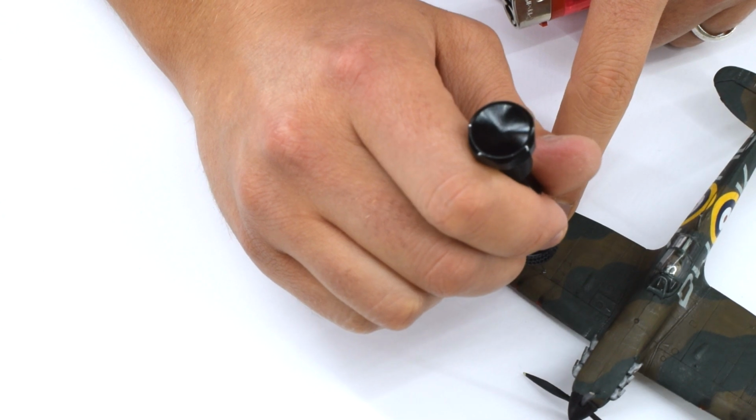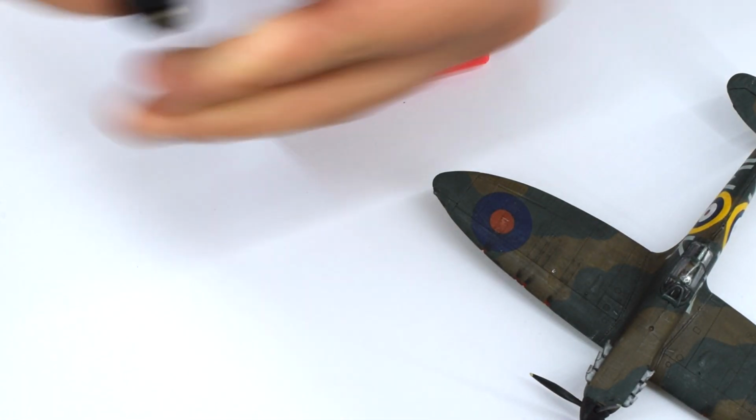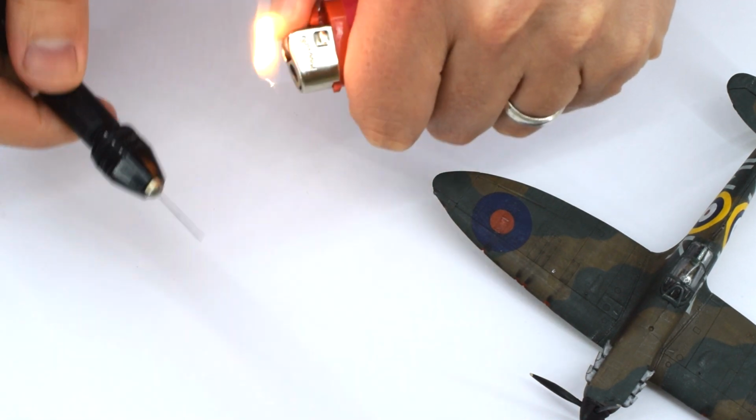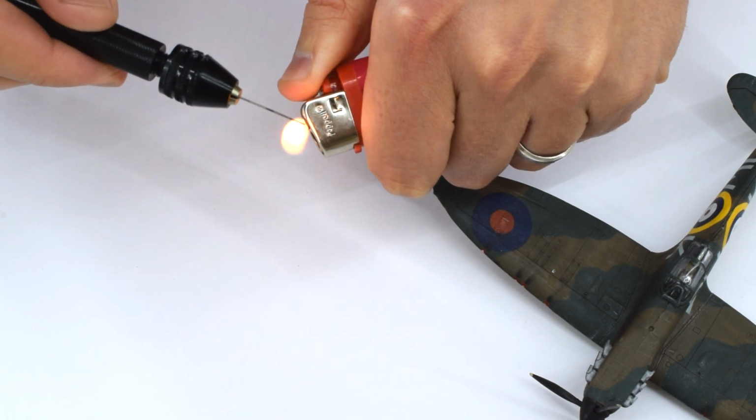The first thing I'm going to do is heat up a fine drill bit using a flame. Be careful whilst using fire and sharp tools to prevent damage and injury. If you attempt these methods, you do so at your own risk.